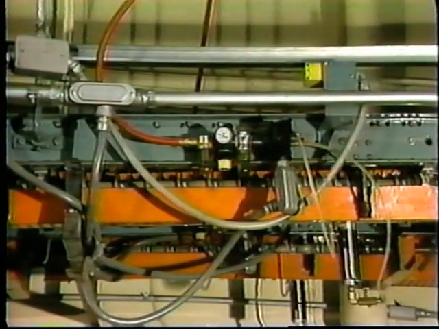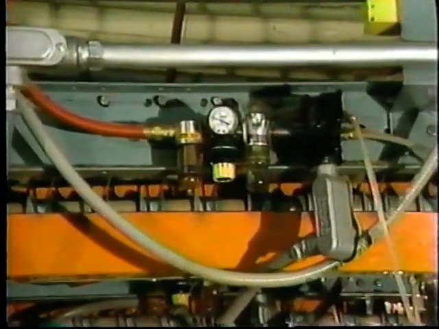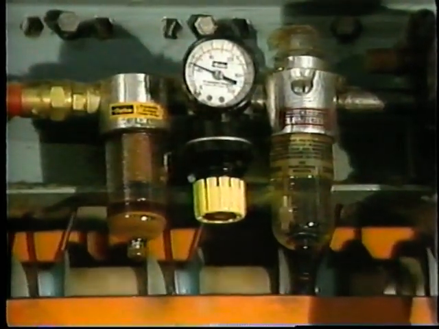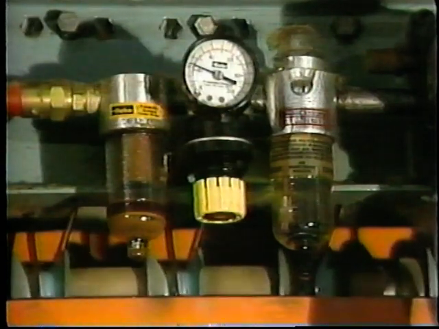And whenever possible, locate a lubricator at an elevation that is higher than or equal to the height of the unit being lubricated. This concludes Lesson 11 of Parker Hannifin's course, Industrial Pneumatic Technology.